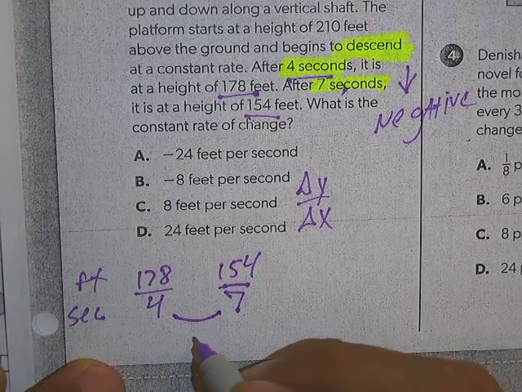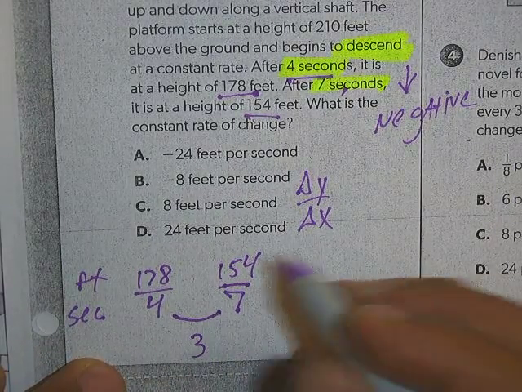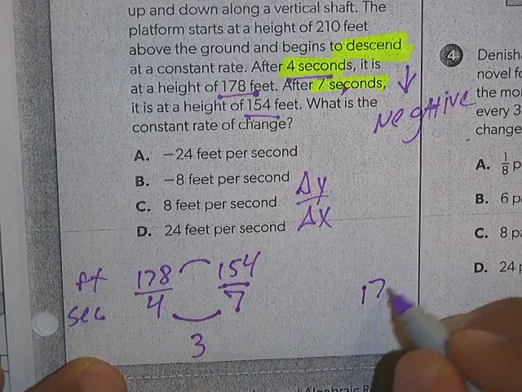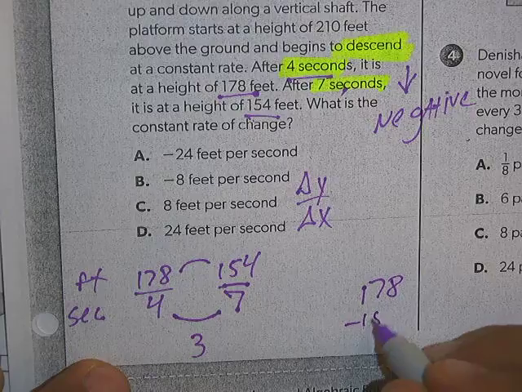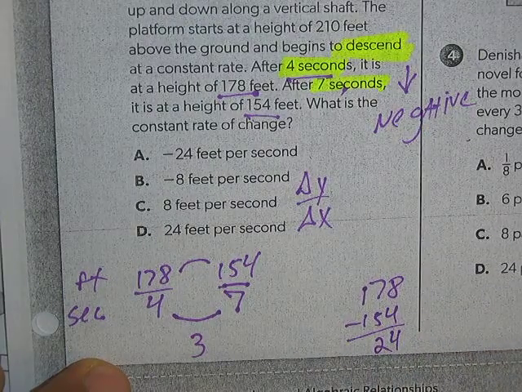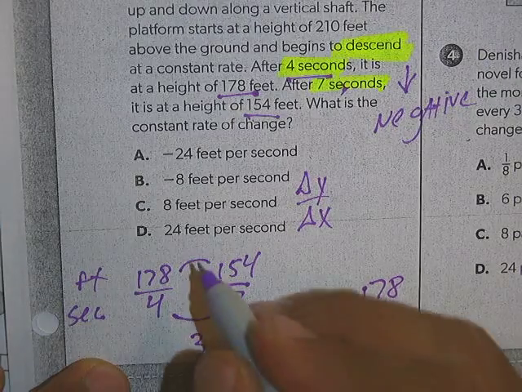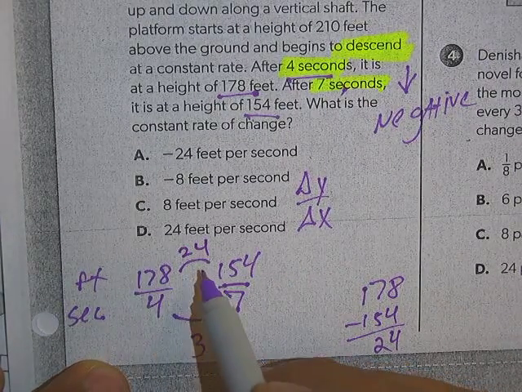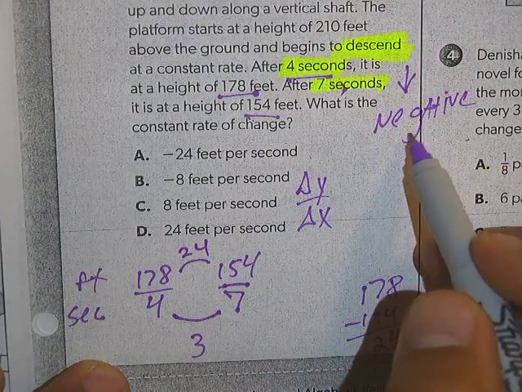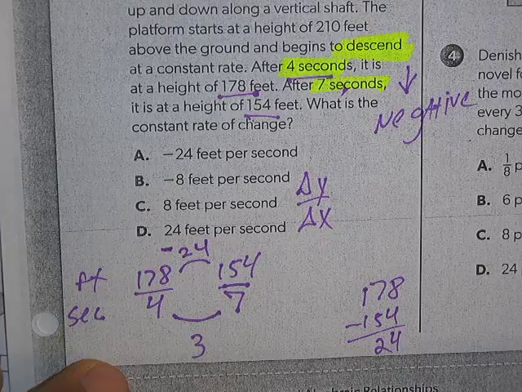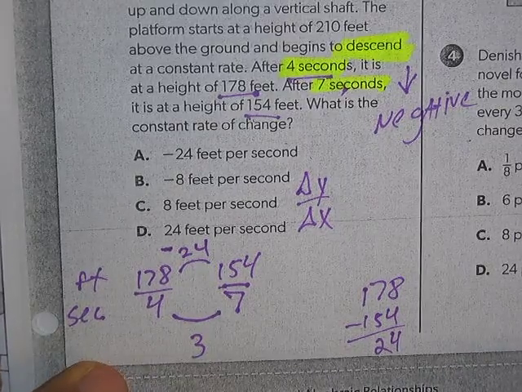Okay? So now you look, how many seconds have gone by? How much has changed? Well, from 4 to 7 is 3. How much has this changed? Well, 178 subtract 154 gives you 24. Okay, so this is 24, but it went down. Just like the keyword descend means negative.